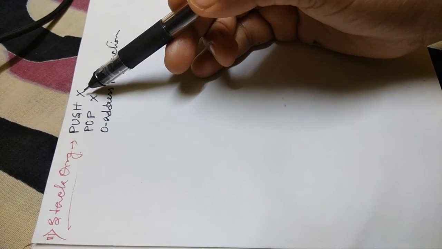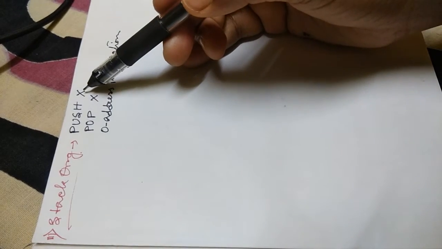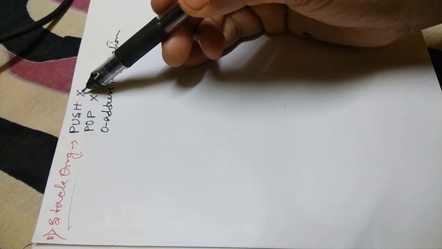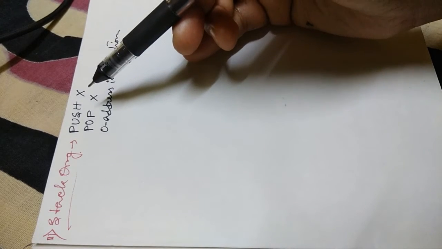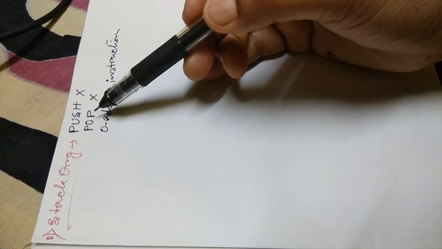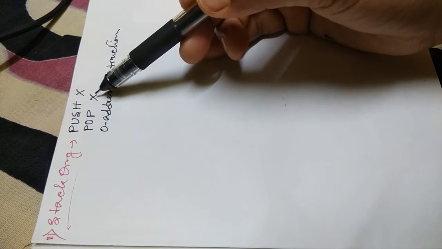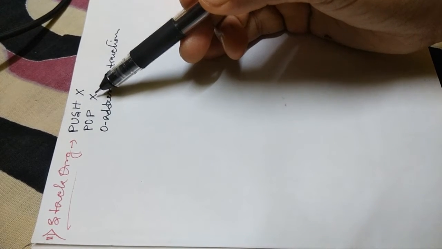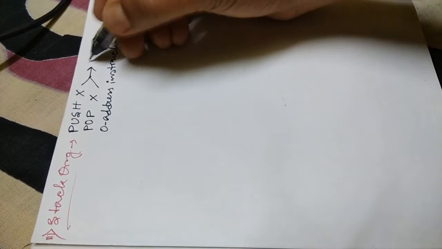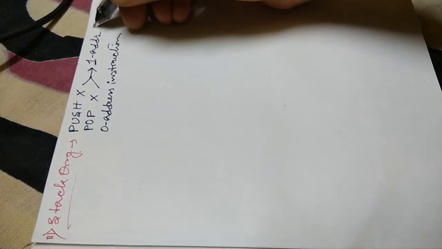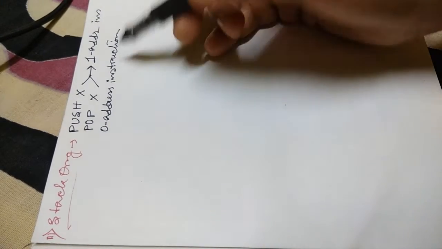Push X means that we have to push an item from this location of memory to the top of the stack. And pop X means we have to pop or delete the top of the stack element and keep it in the location X. Okay, and these two are one address instructions.